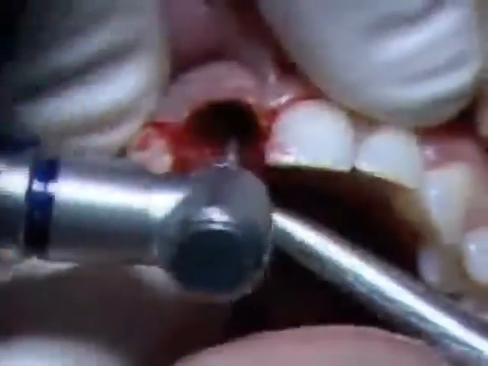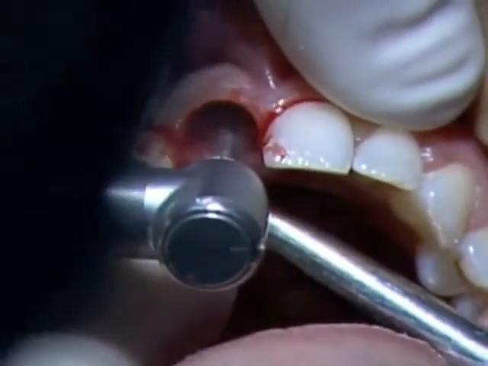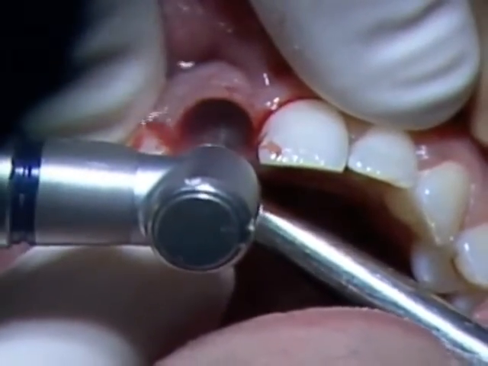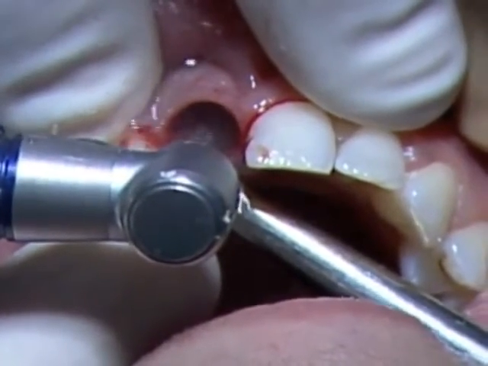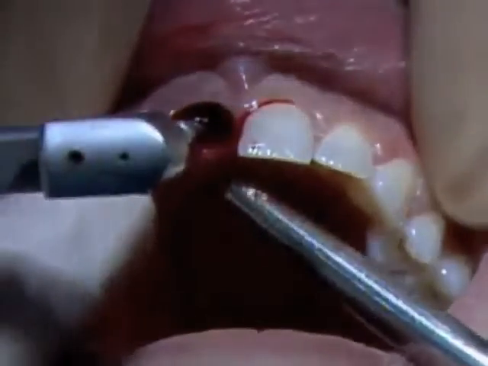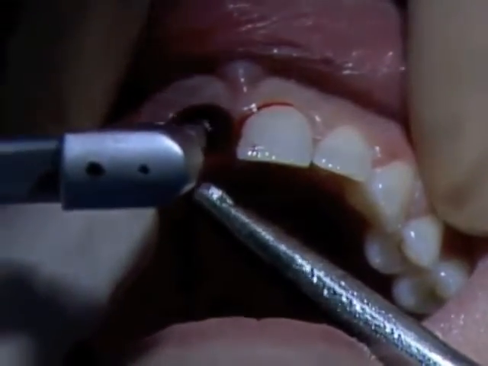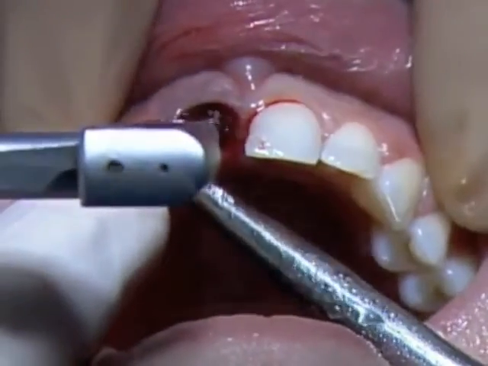Next, we will use our round burr in order to create a step more palatally to direct our pilot drill. The pilot drill I like to use is a 2.3 pilot drill.